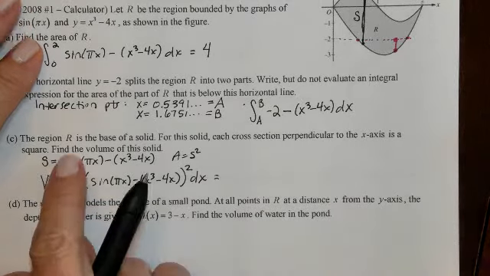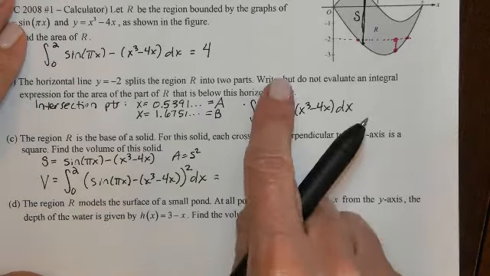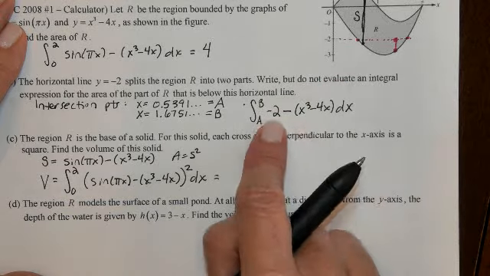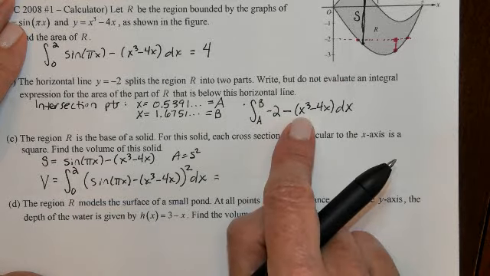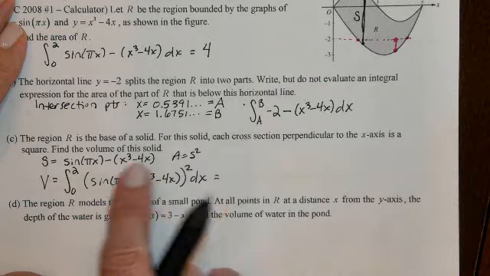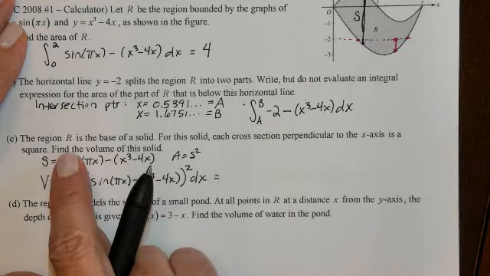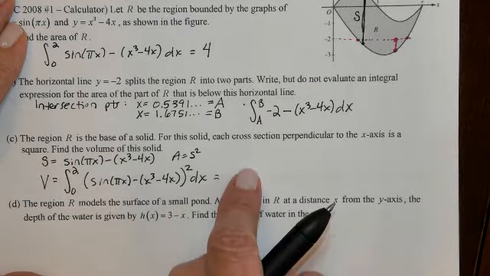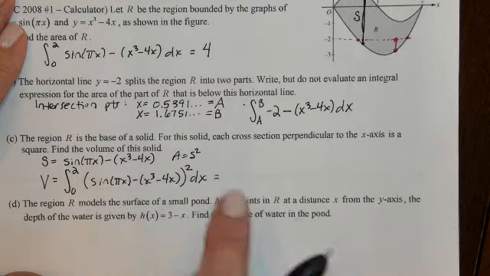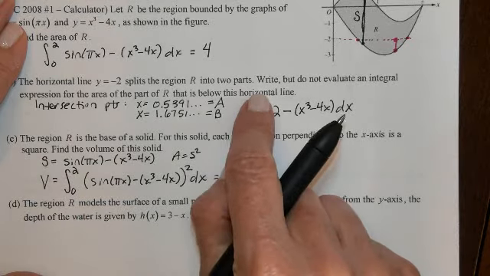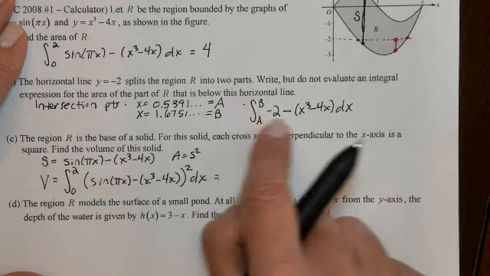And now it says to actually find. Up here it said to write but do not evaluate the integral. So we got to stop there. We could have very easily found it, but we didn't have to. Here it says to find the volume. So we need a number. Find the volume means write the number. Write but do not evaluate an expression means you can stop.